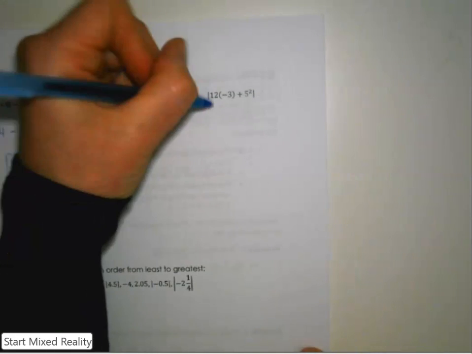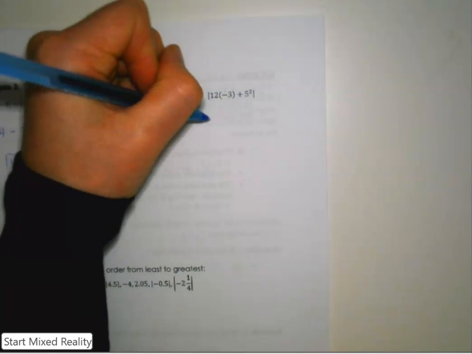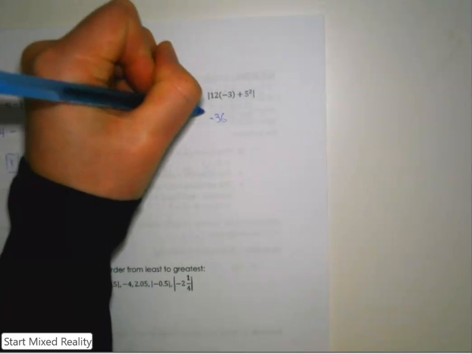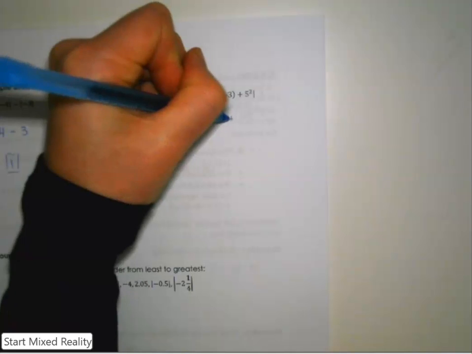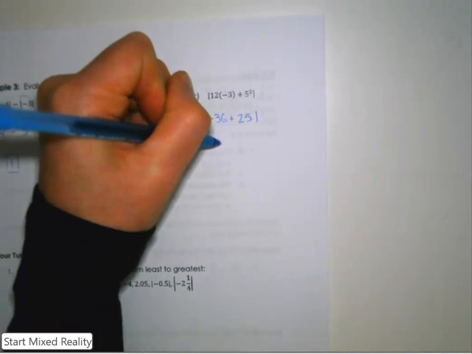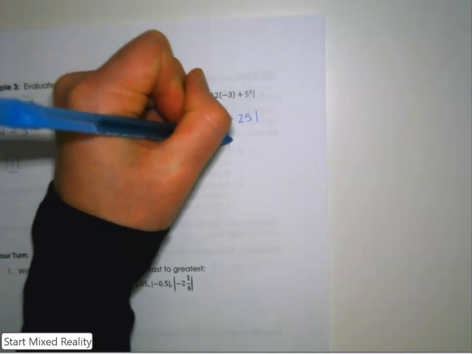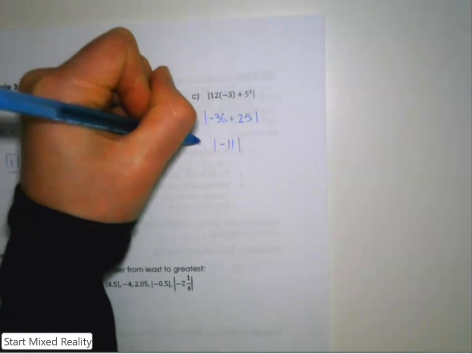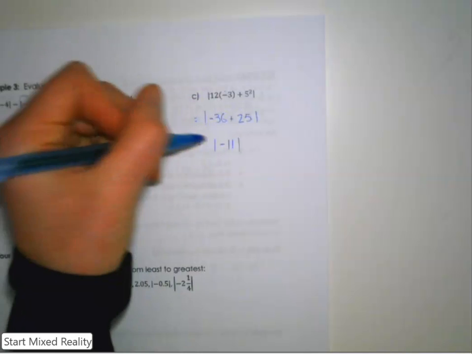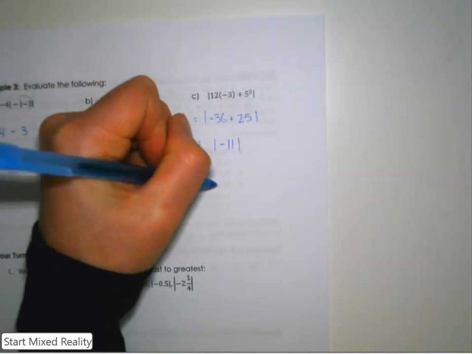And then in this one, we have 12 times negative 3 is negative 36. Plus 5 squared is 25. Negative 36 plus 25 gives us negative 11. And now we can evaluate this as an absolute value. Negative 11 as an absolute value is just positive 11. So there's our answer for that one.